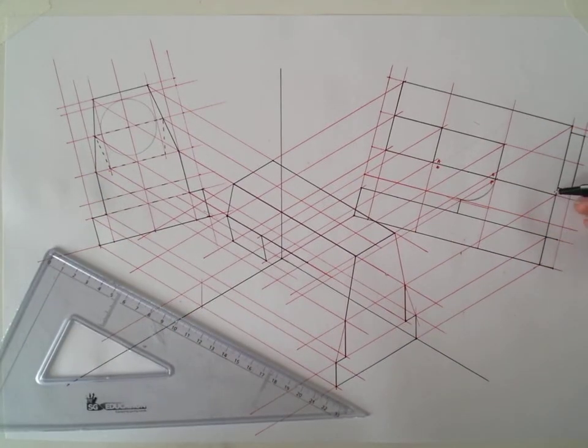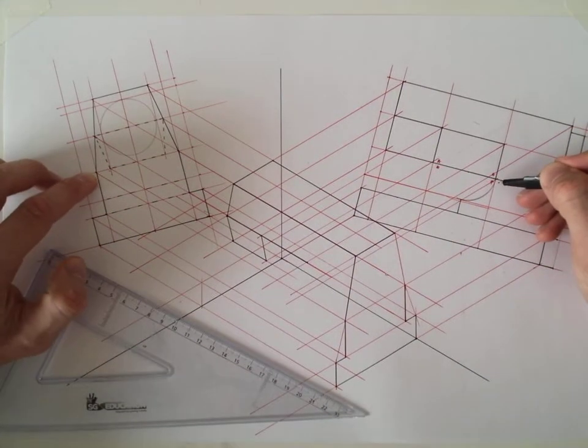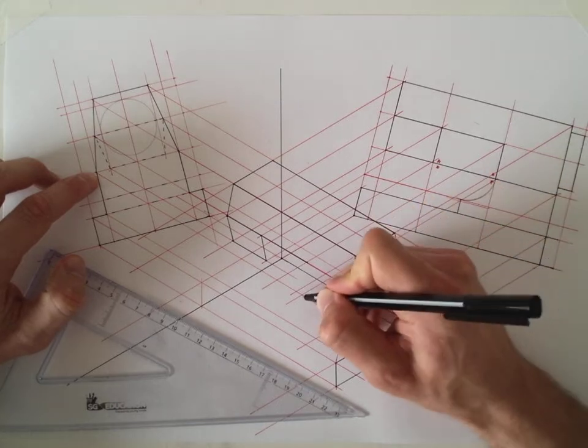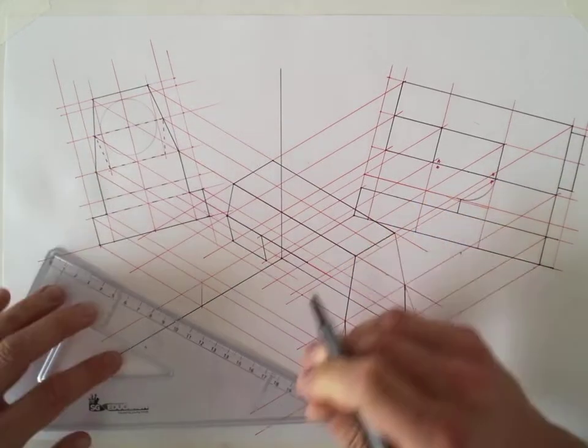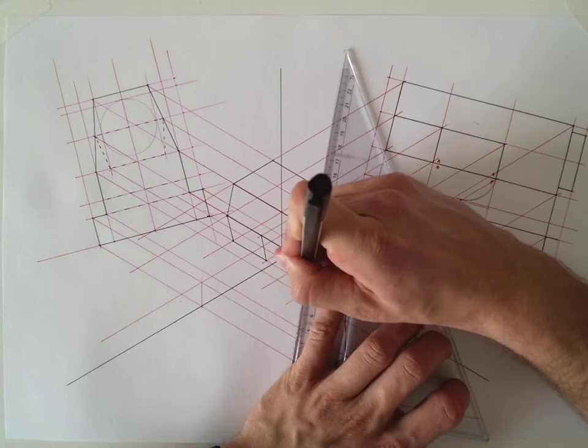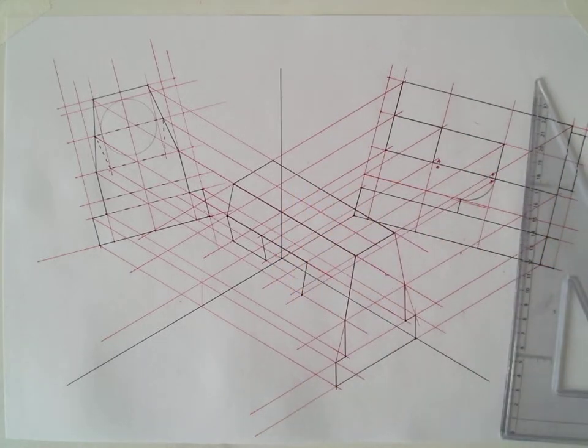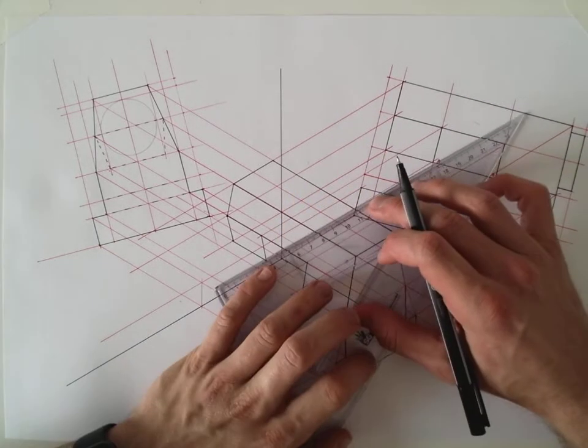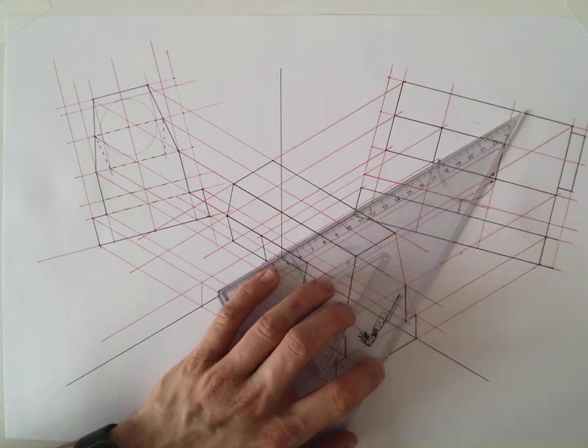And that juts out to this corner, which is that corner there. So bring that down and then it hits it there. Right. That bit goes back in there, doesn't it?